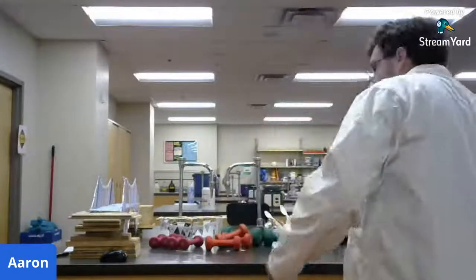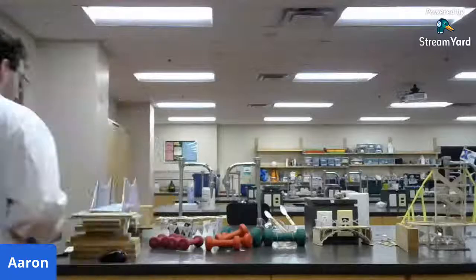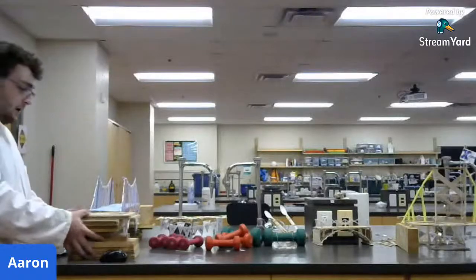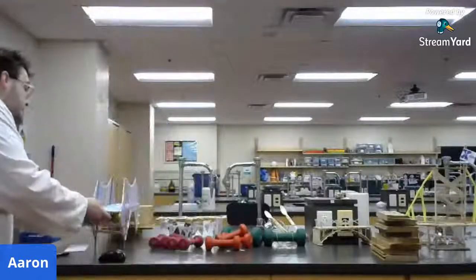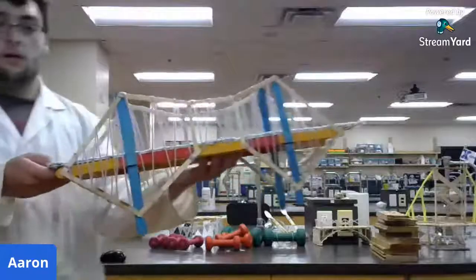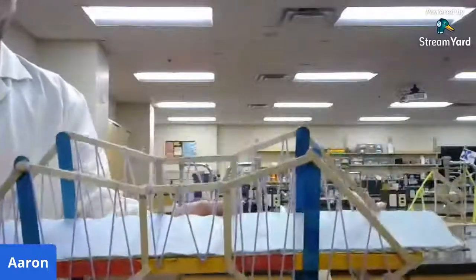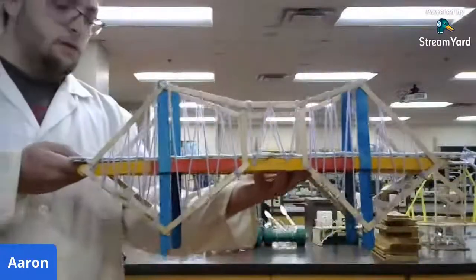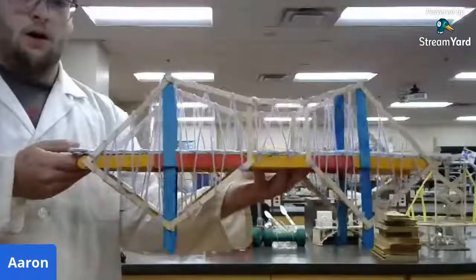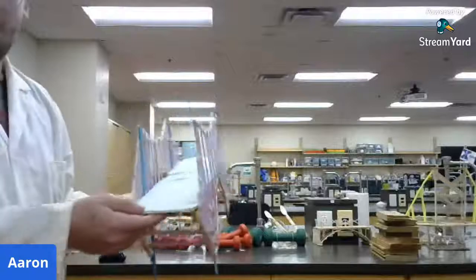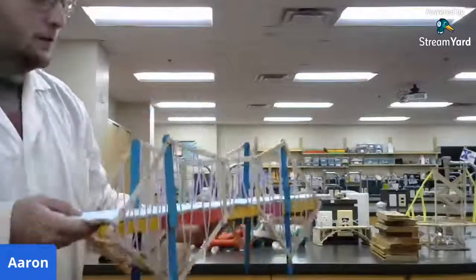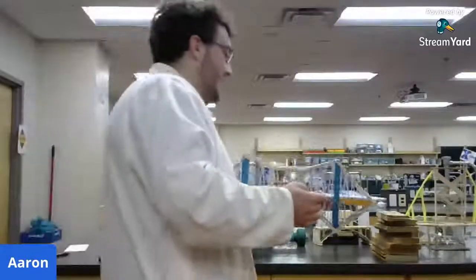So we have one last bridge here to test, and that is our cantilever bridge. That bridge, as you may have seen in the thumbnail, was built by Caitlin, and it's quite the bridge, a great looking bridge. Our biggest bridge of the day. Yeah, rest in peace, Cali's bridge. Had a great run, a great run.